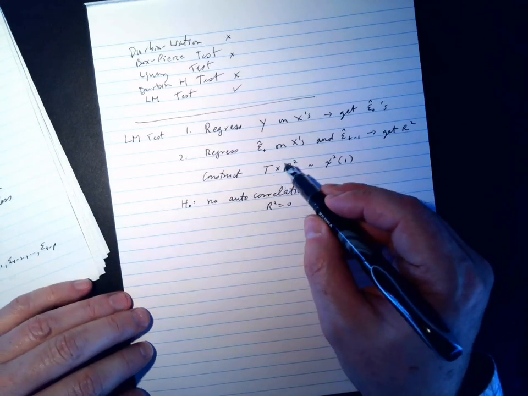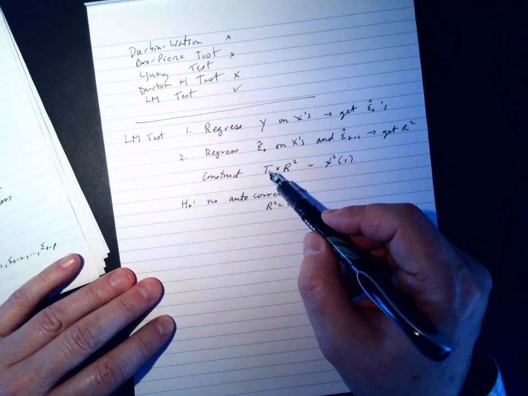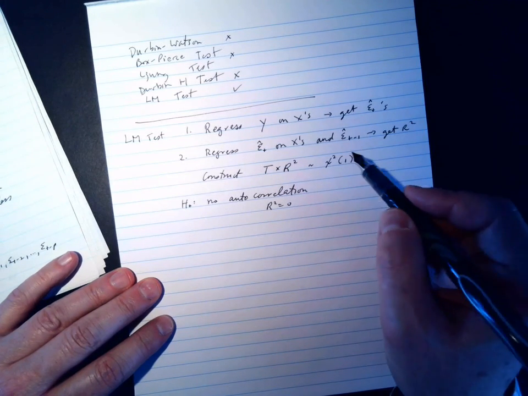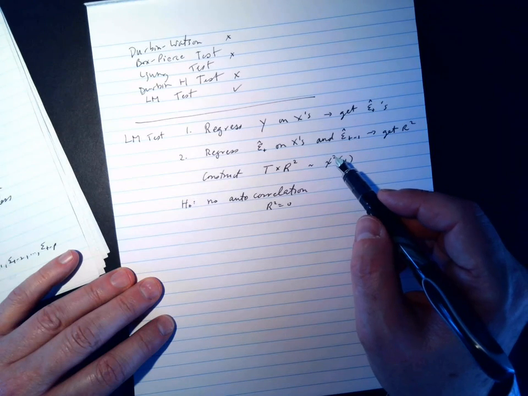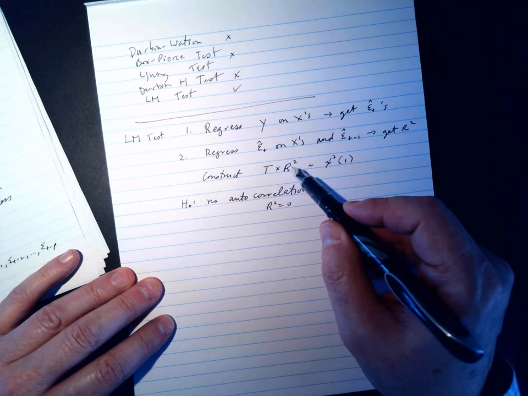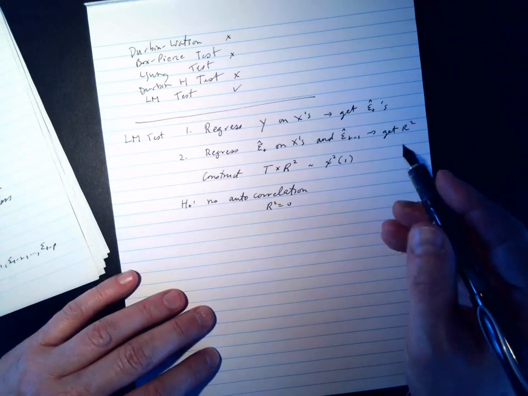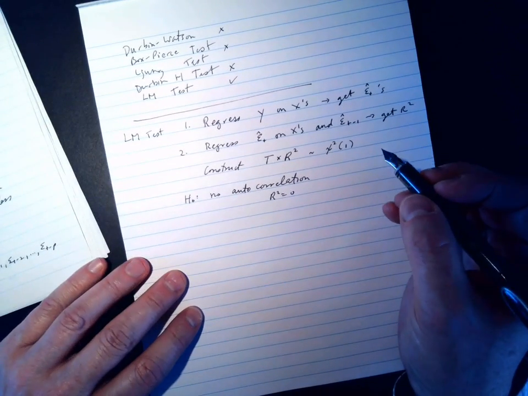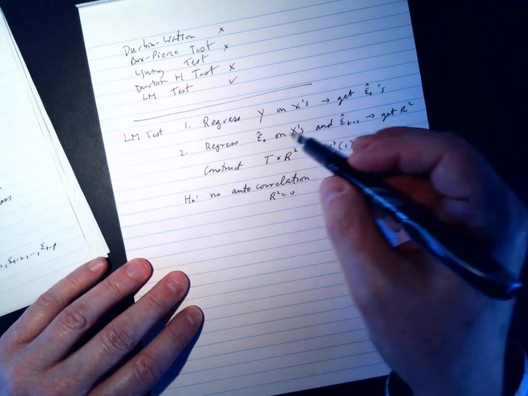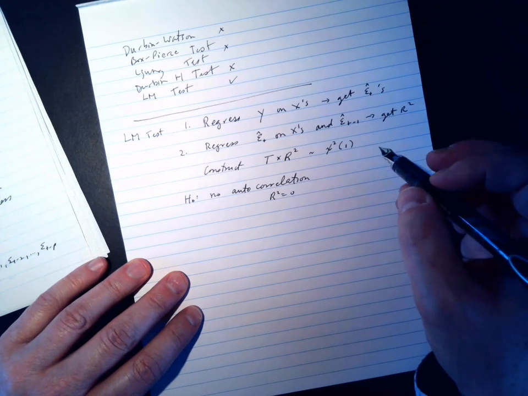We're taking T times the r squared, so if this is true, then this will be 0 as well. If we get a large number, though, then that means we probably have autocorrelation. So this is the form of the test for AR1.